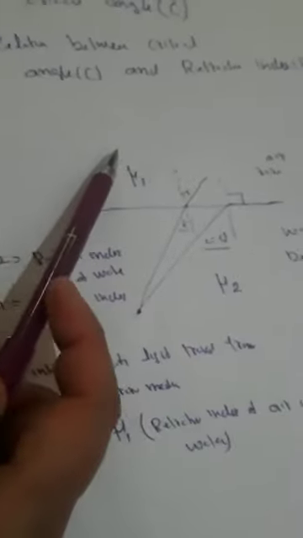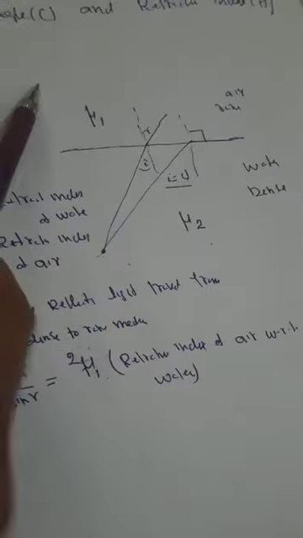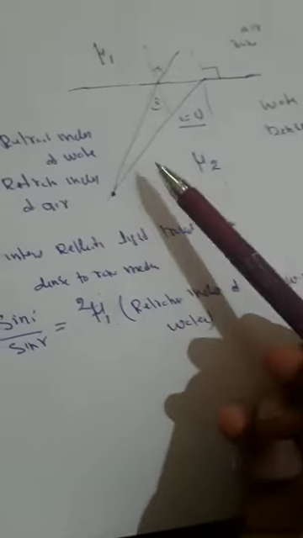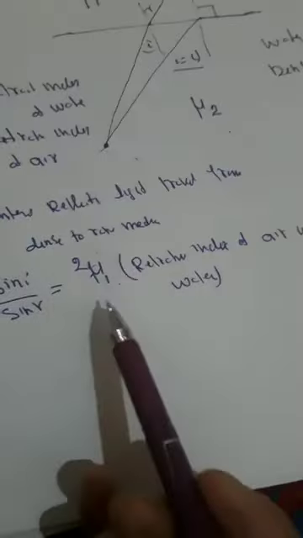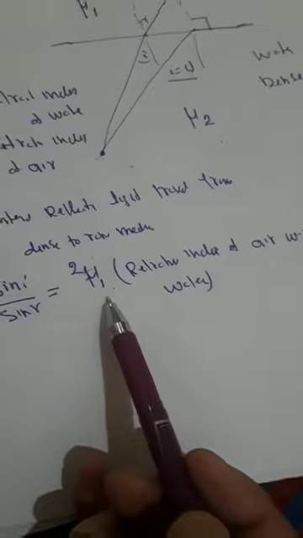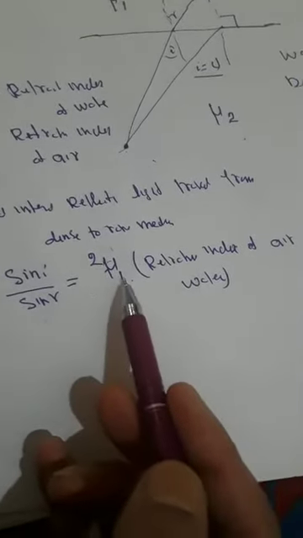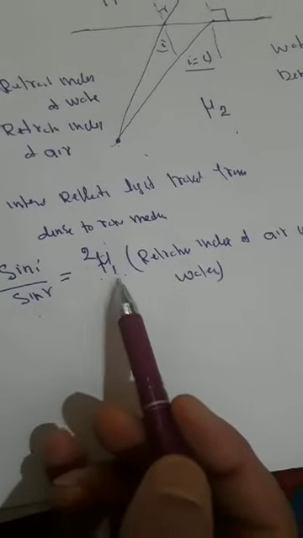If light travels from air to water, it is called the refractive index of water with respect to air. But here, in total internal reflection, light travels from denser medium to rare medium. Therefore, sin I divided by sin R is equal to mu1 divided by mu2, that means the refractive index of air with respect to water.